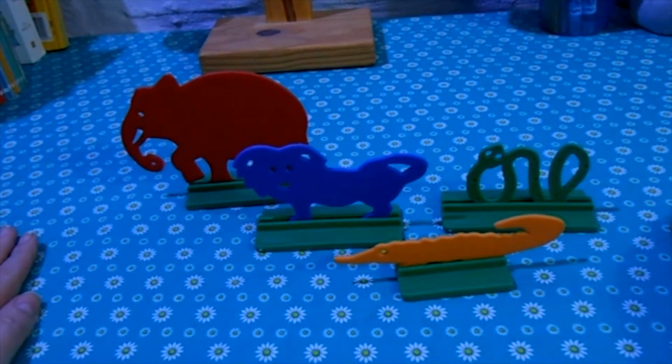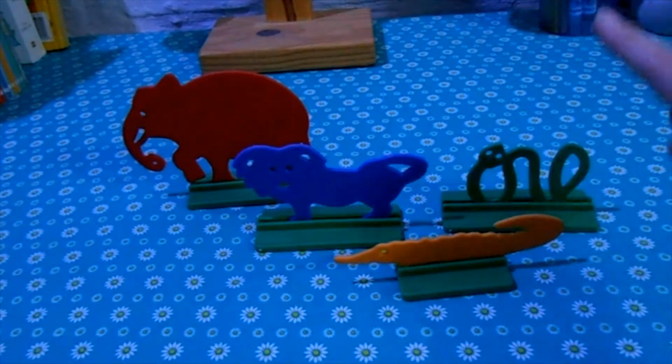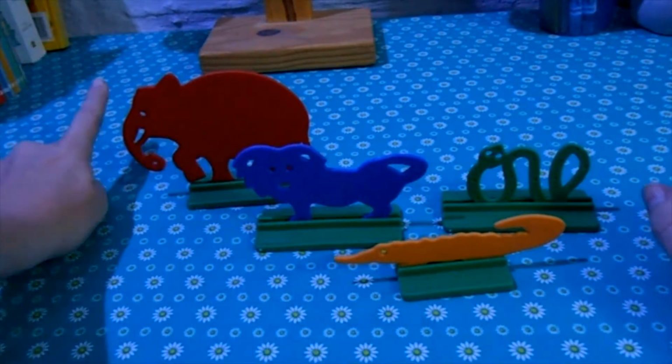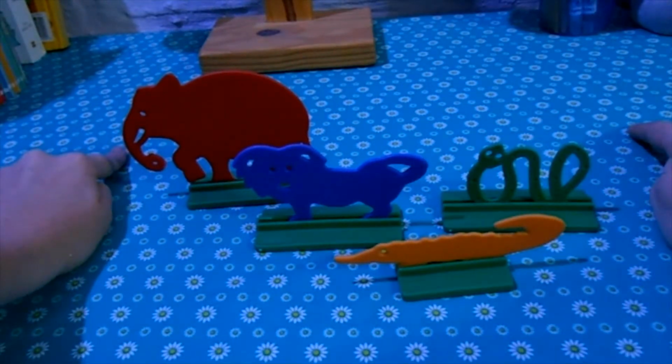Some animals have come to visit us today. They've come from all over just to help us with this little game. Now we've got an elephant and a lion and a snake and a crocodile. Now what I want to do is make these animals go from the biggest one to the smallest one.